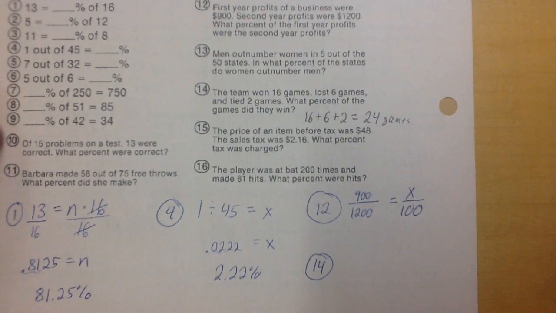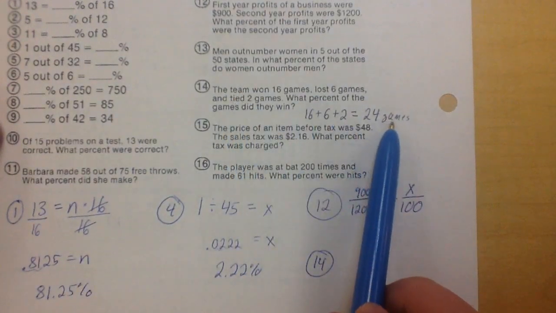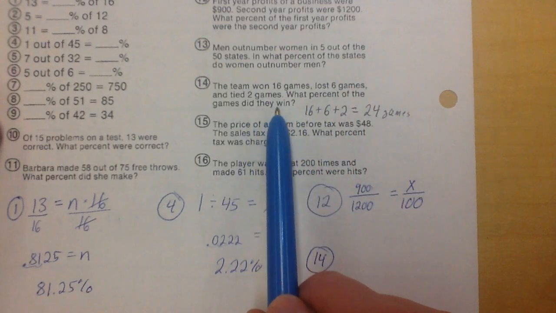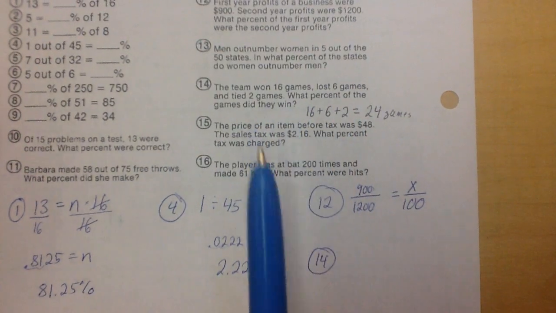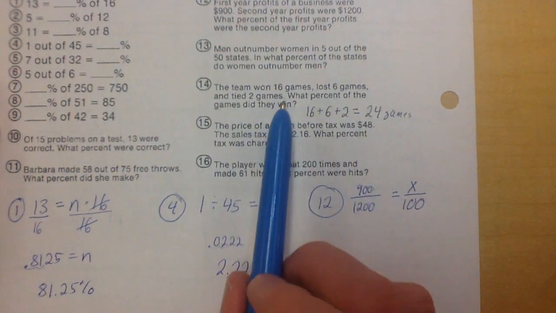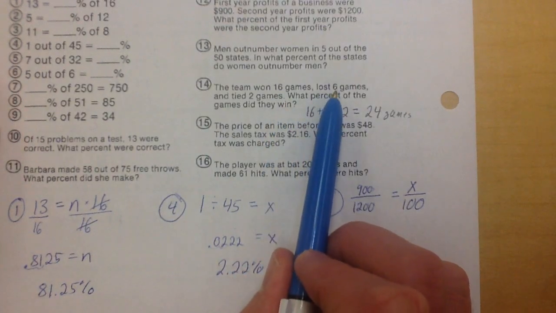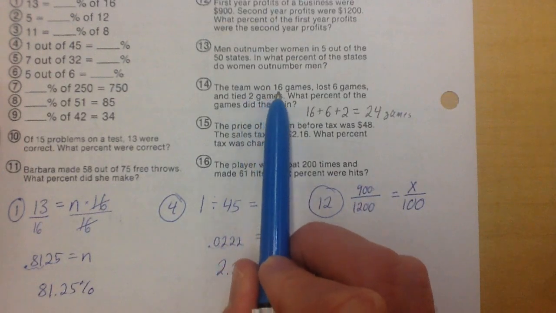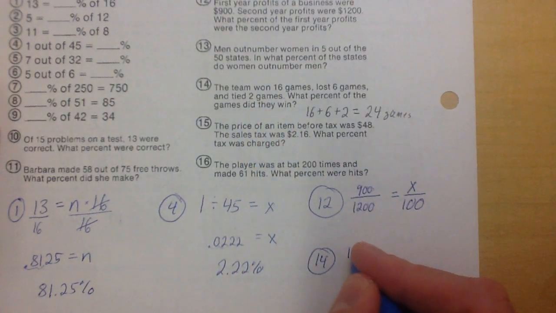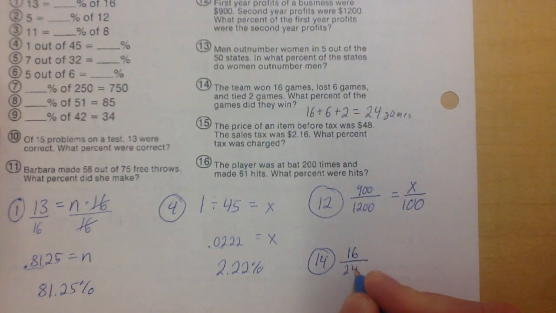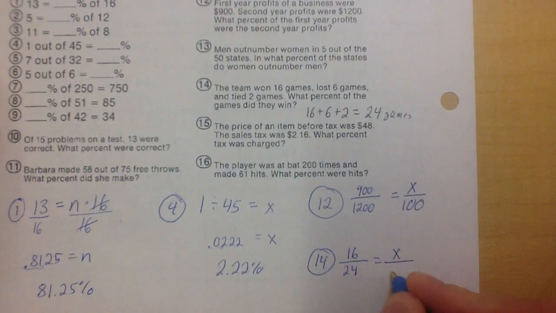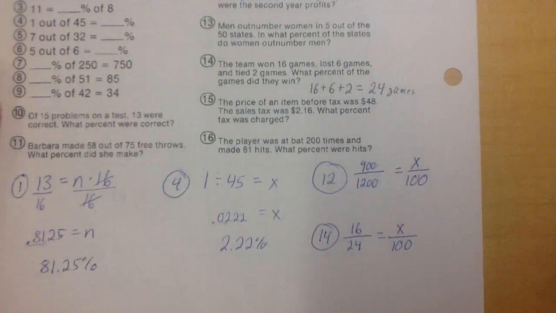So here goes 14 again. This is how many games they played. It tells us what happened in each game. What percent of the games did they win? Okay, part over the whole. They want to know the wins. So I don't need 6. Those are losses. I don't need 2. Those are ties. I do need 16 out of 24. And it says what percent did they win. So it's what percent out of 100. And you can finish that.